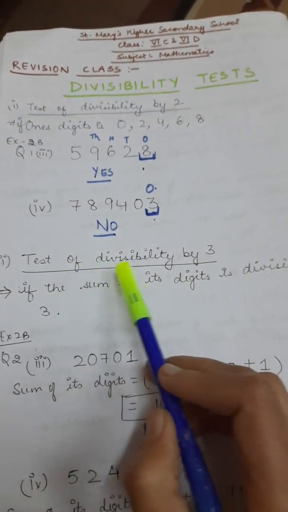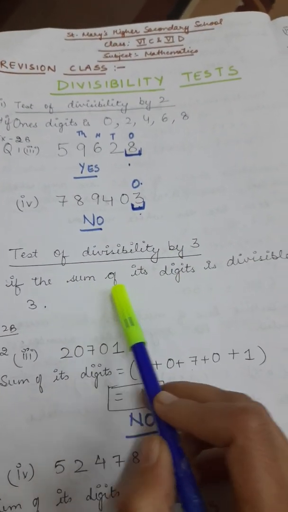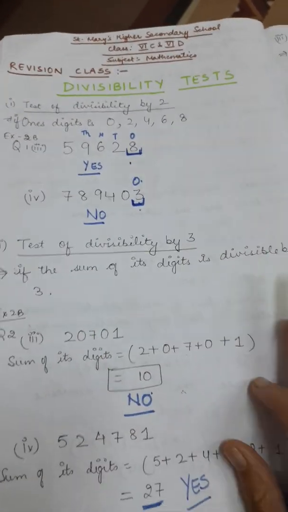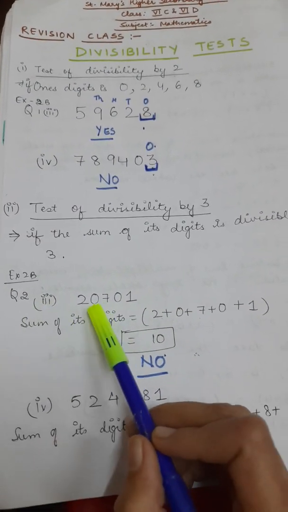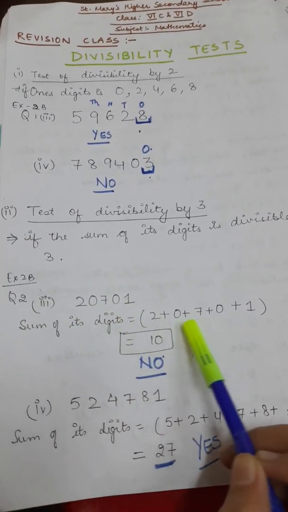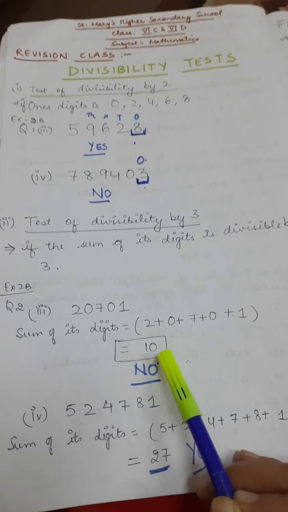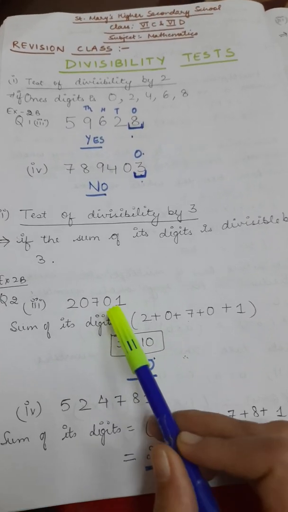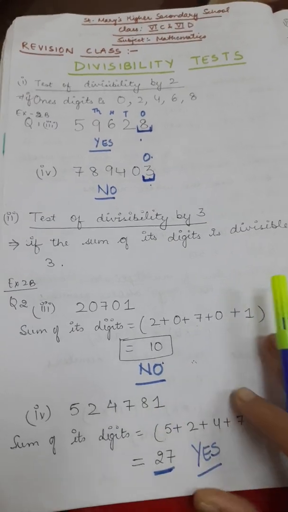Second, test of divisibility by 3. A number is divisible by 3 if the sum of its digits is divisible by 3. Let's see one question. Question number 2, third part. The number is written here. The sum of its digits is written here. The sum is 10. So, is 10 divisible by 3? No. So this particular number is not divisible by 3.